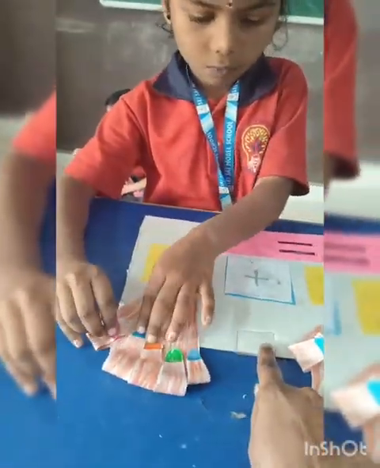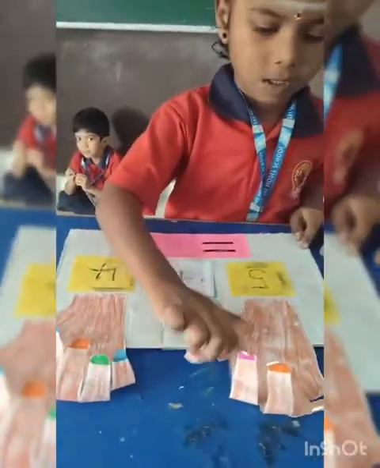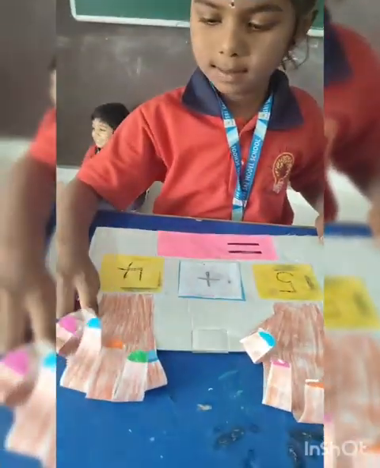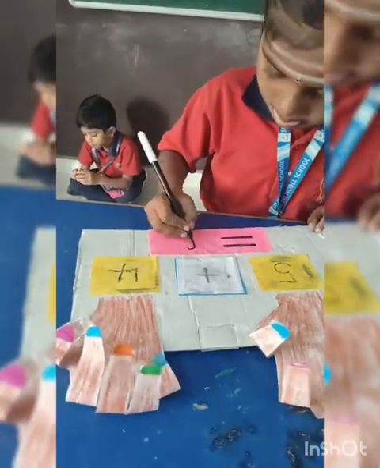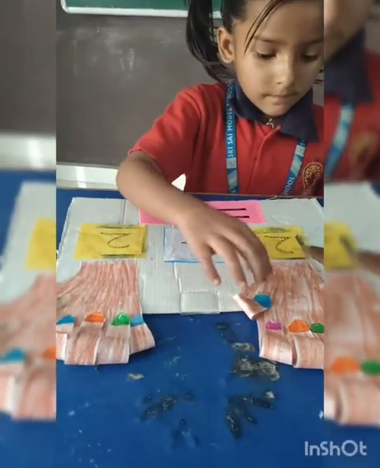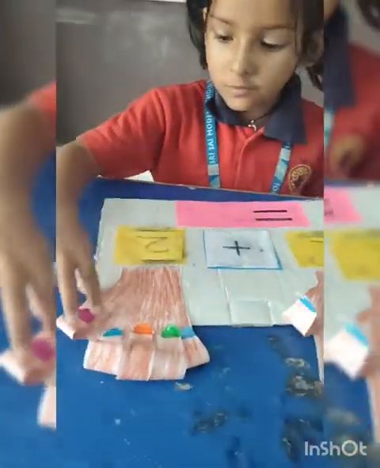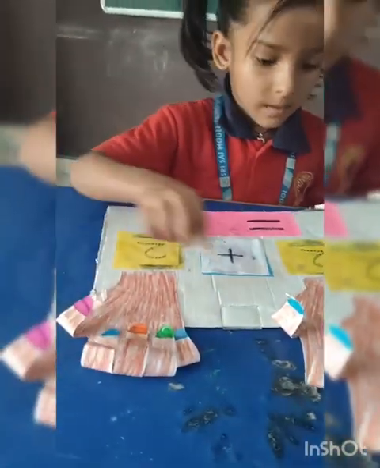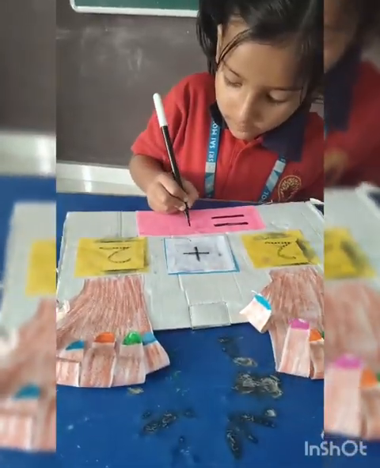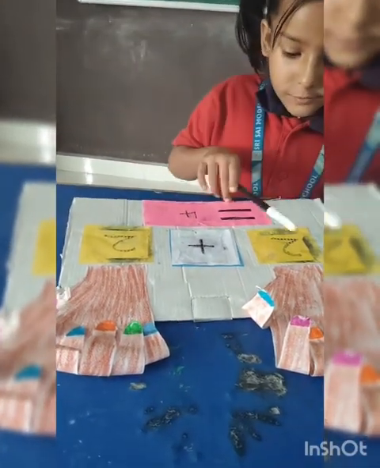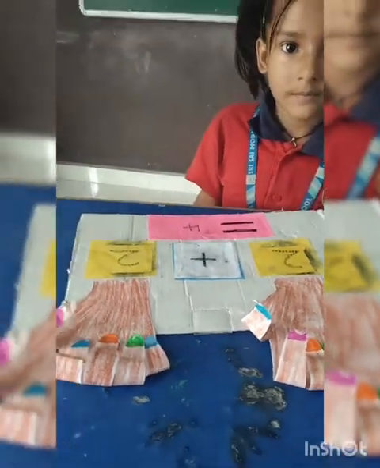5. 1, 2, 3, 4, 5. 4. 1, 2, 3, 4. Count. 1, 2, 3, 4, 5, 6, 7, 8, 9. 5 plus 4 equal to 9. Very good. 2. 1, 2 plus 2. 1, 2. 1, 2, 3, 4. 2 plus 2 equal to 4.